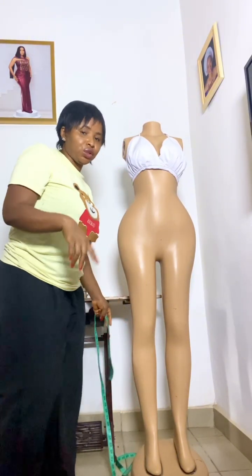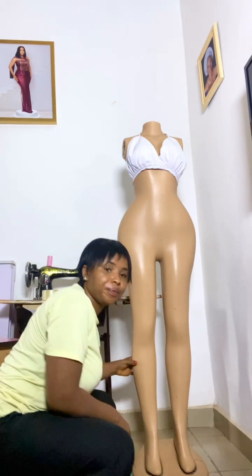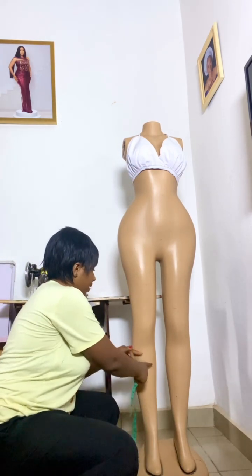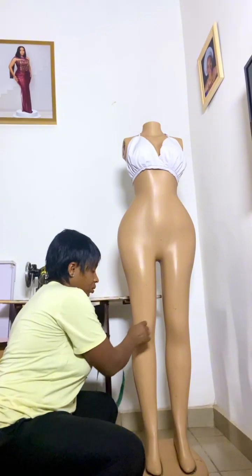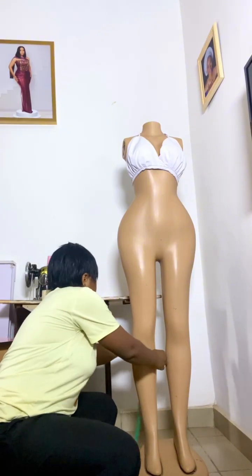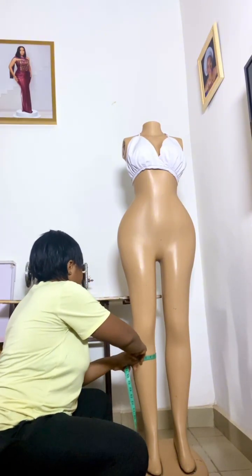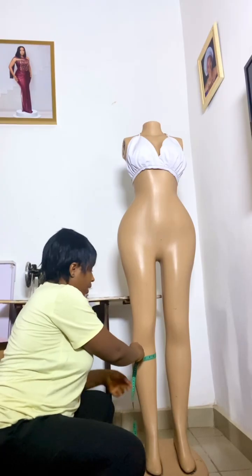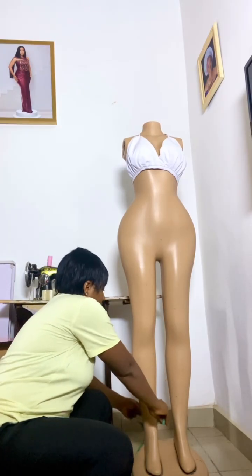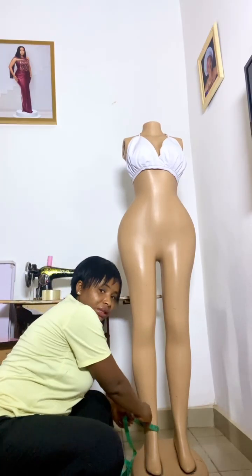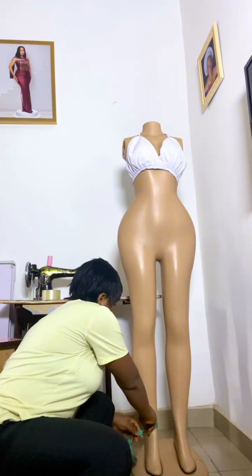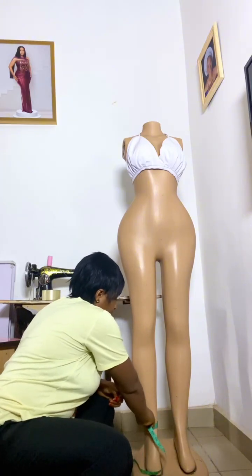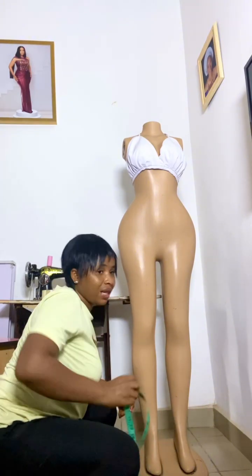The next measurement for you to take is the measurement around the calf area, this fuller side here, below your knee. You take it like this, and then you note this down. Then the next measurement is the measurement around the ankle area. You also proceed to take this, and then you note it down.